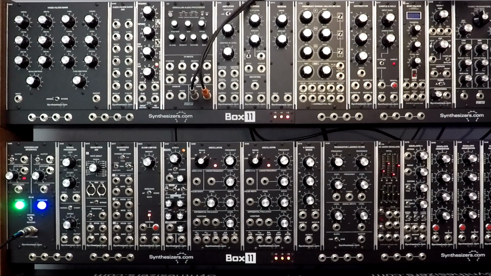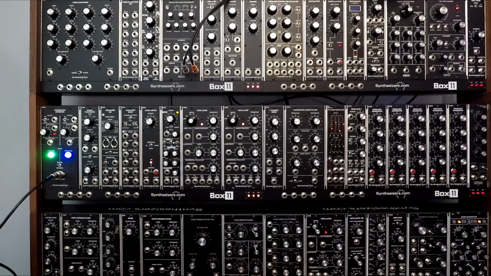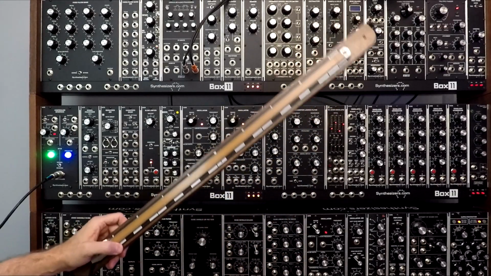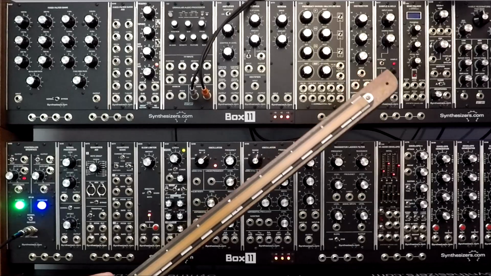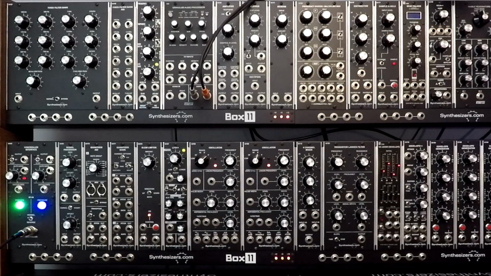I'm gonna make the patch for the solo. The solo is gonna be controlled by the Q182, the ribbon controller from synthesizer.com. Okay, first we're gonna make the patch audio side, which would be called the signal.